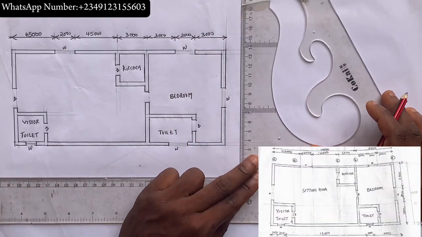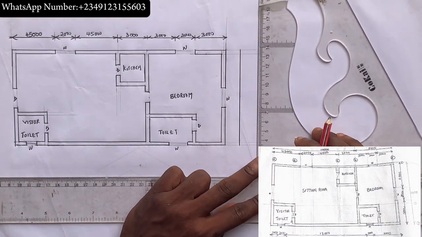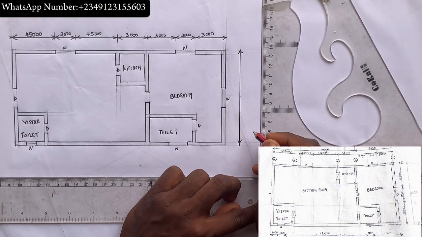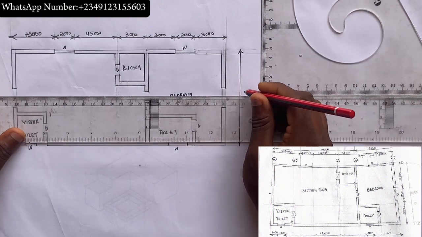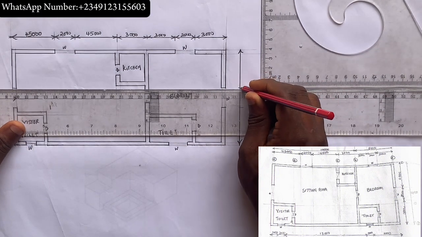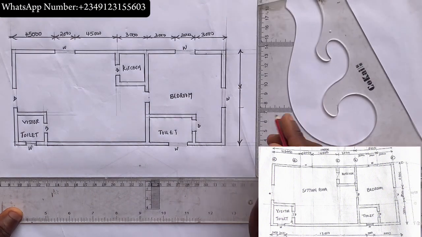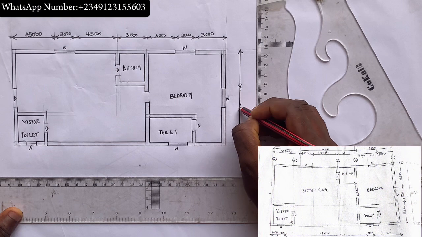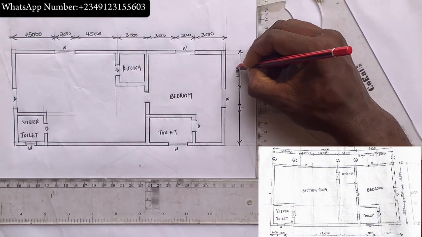Similarly, I'll take a thick line down this way, then I'll take it this way, this way, right? So of course, here to this point, here to this point. So I have this to this, this to this. So this to this way. This is 4,000.